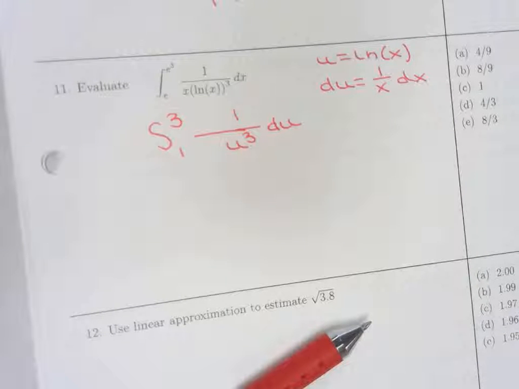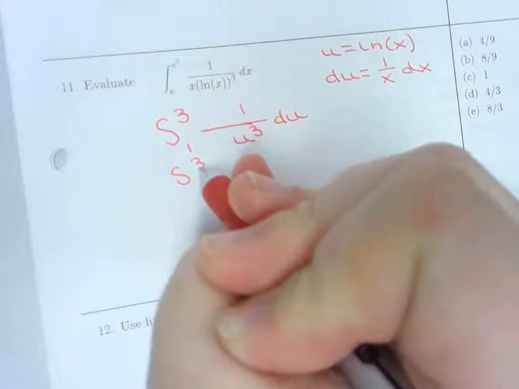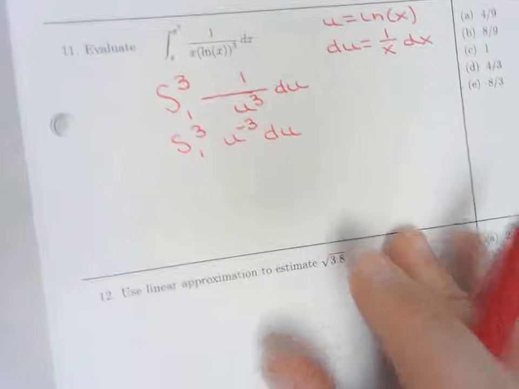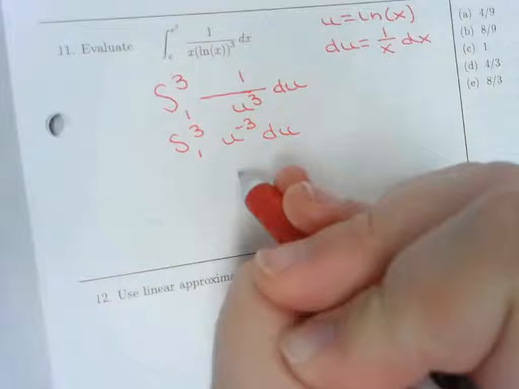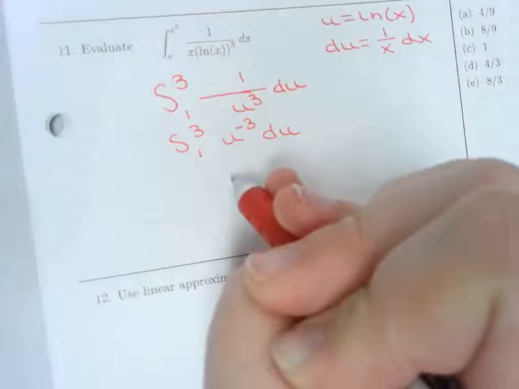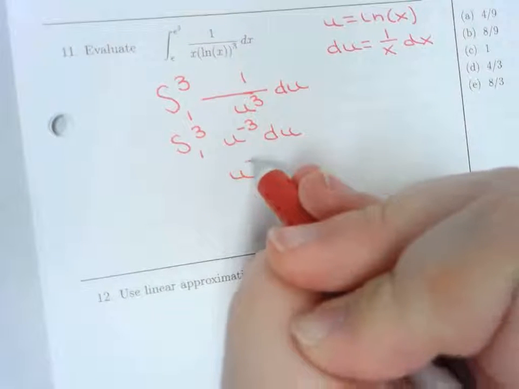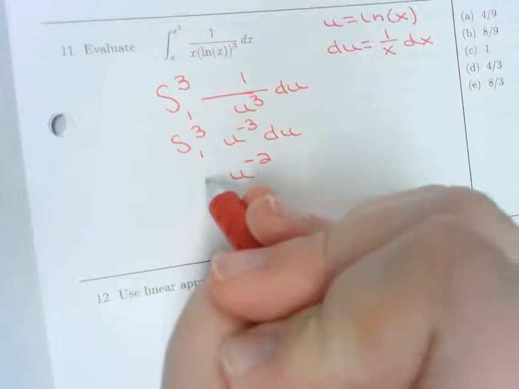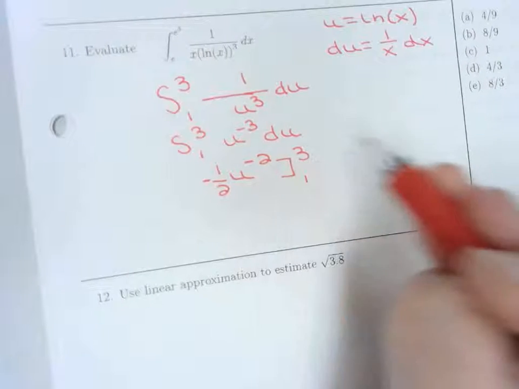And then to integrate this, I'm going to want to do what first? Bring it up. Yes. And then integrating u to the negative third, do what to your exponent first? Negative 3 plus 1, negative 2. What will go out front? Negative a half. And that's from 1 to 3.